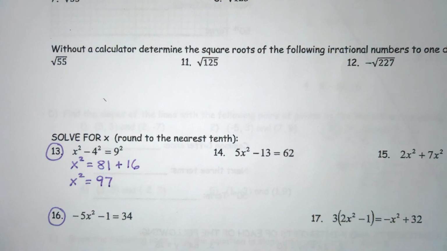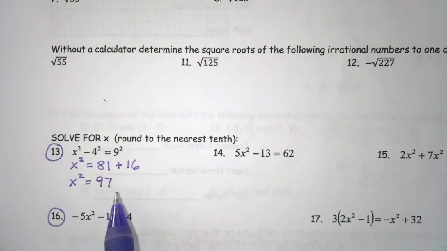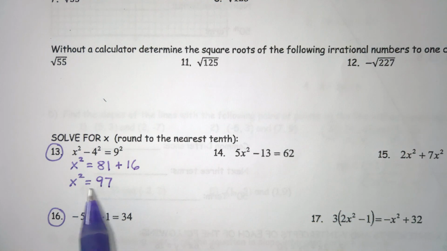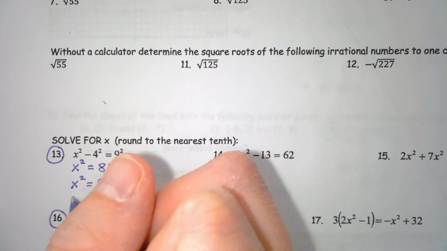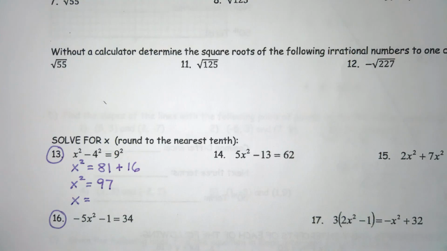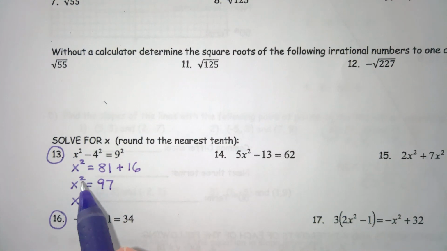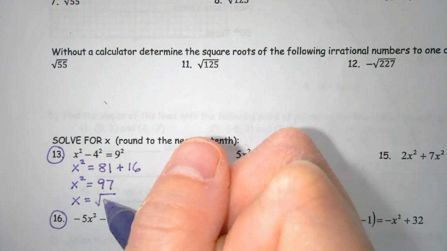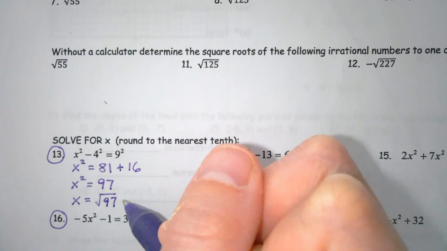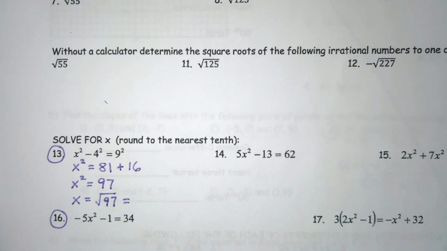A lot of times I see on tests, people just leave this as their final answer. That's not a final answer because you didn't solve it yet. I don't want what x squared equals. I want x equals. So x, what's the opposite of square? Yep, square root. The opposite of square is not cube. So the opposite of square is square root.